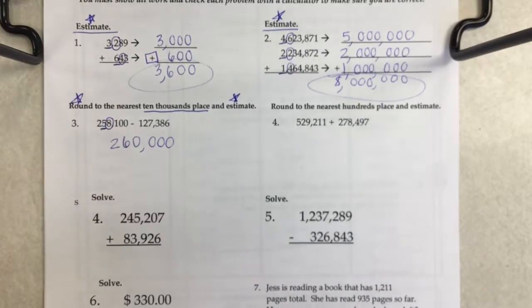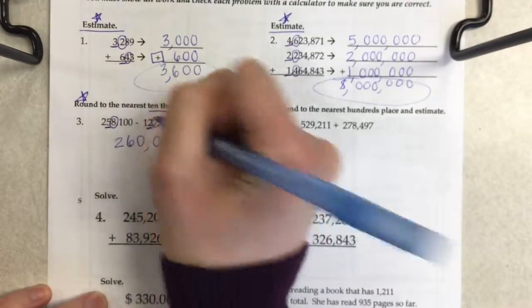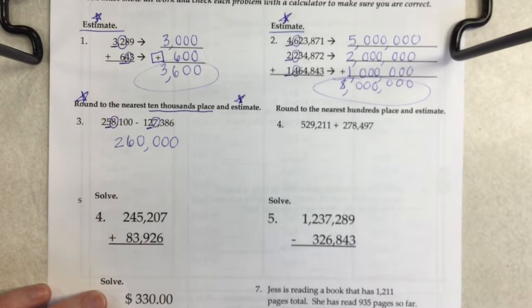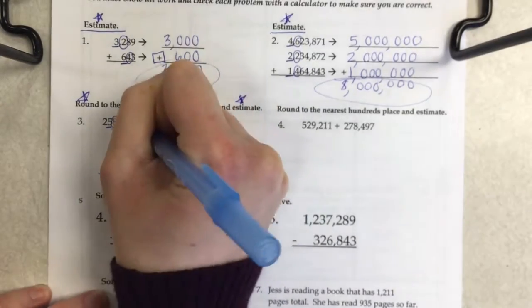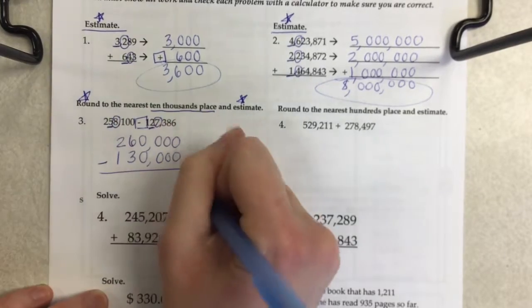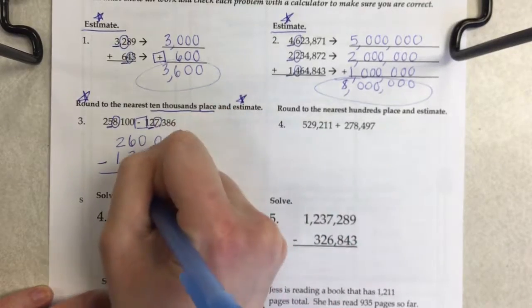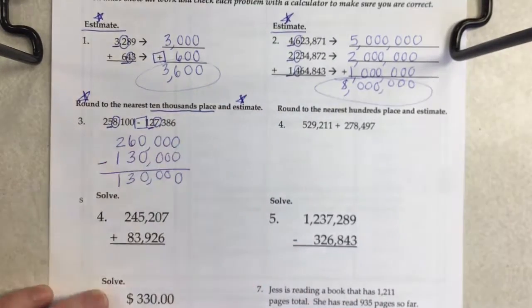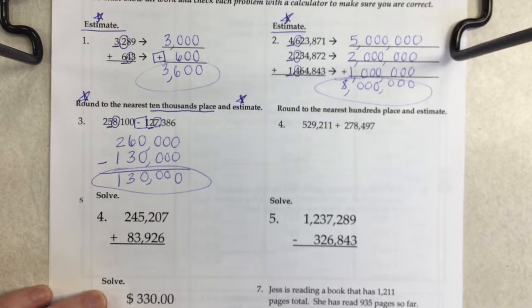Now I have to round this next number to the 10,000s place. My 2 is my digit in the 10,000s place. Circle the number to the right, that's a 7. Say the phrase. 5 or above, give the underline a shove. I keep the left side the same, so 1, 3. Everything else changes to zeros to get 130,000. I am subtracting, so I'm going to box in my sign so I don't forget. And now I can subtract. 0, 0, 0, comma, 0. 6 minus 3 equals 3, and 2 minus 1 equals 1 to get an estimate of 130,000.